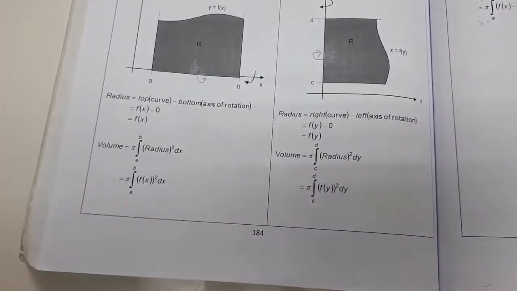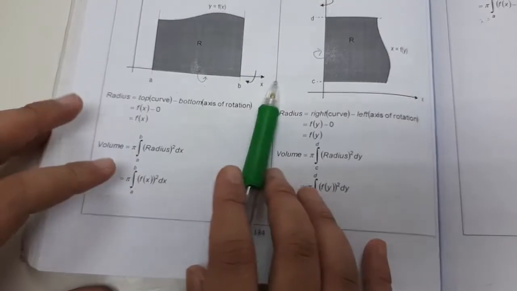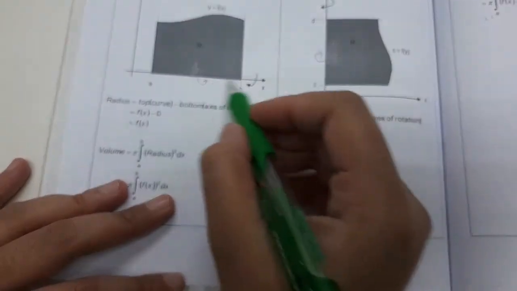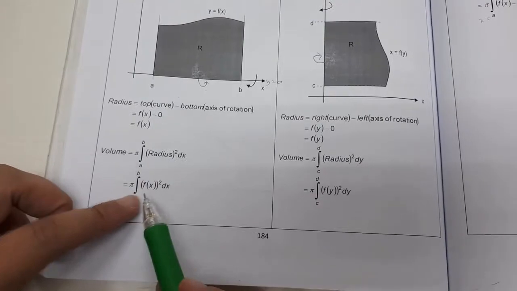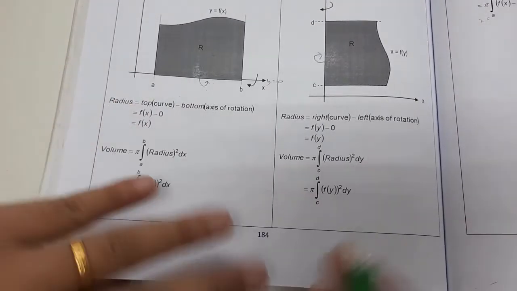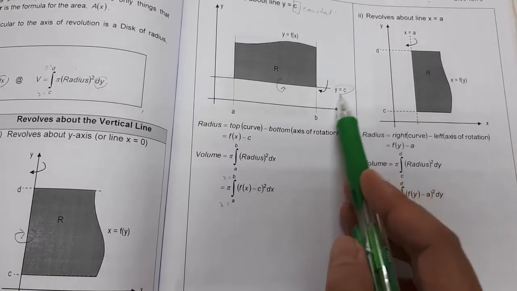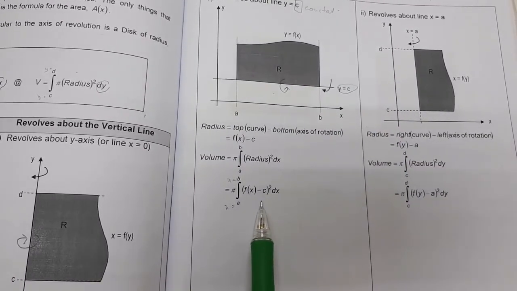Previously the formula was only f(x) squared because we revolved about the x-axis, where y is equal to 0. But in this case, y equals c, so the formula is (f(x) minus c) squared.